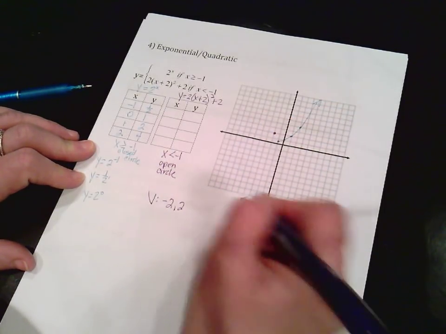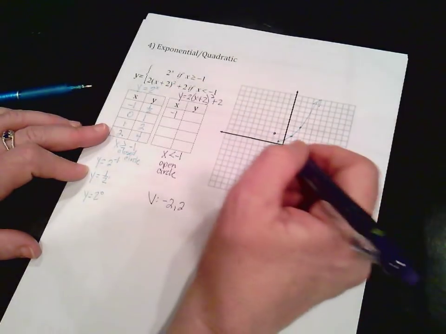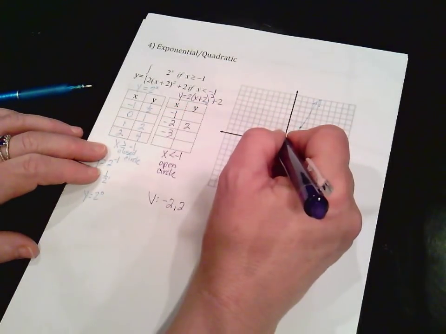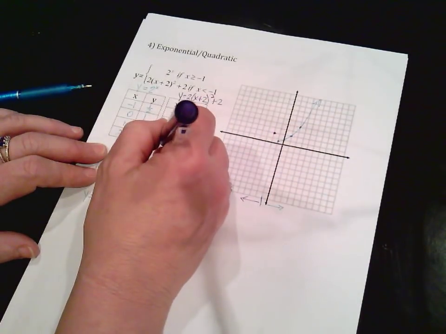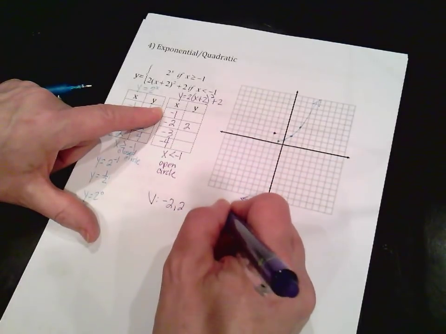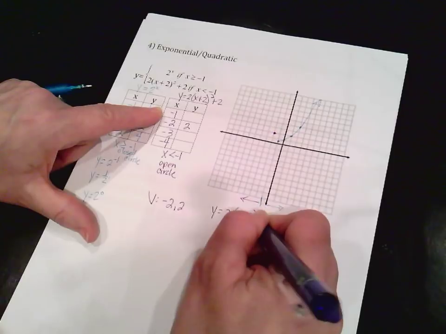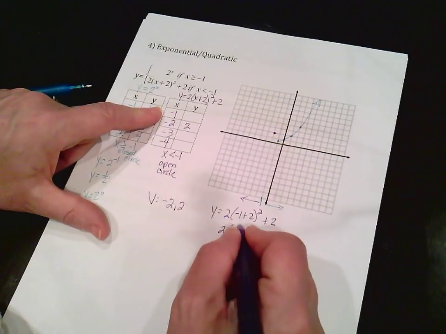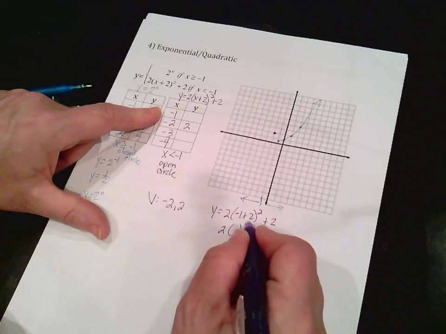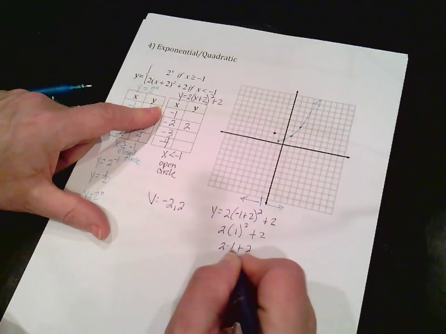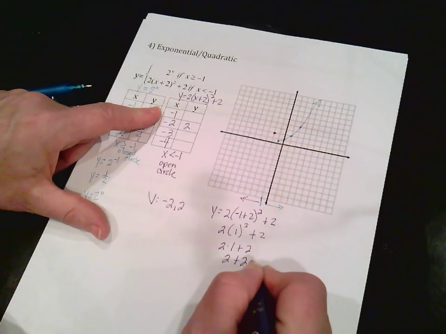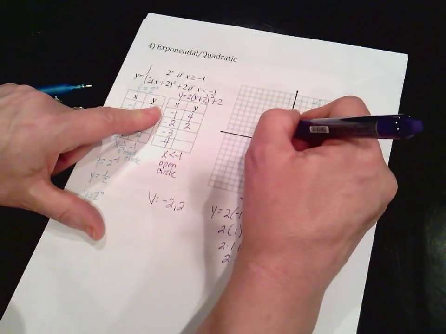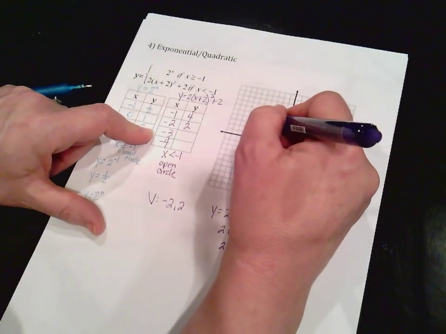This is true to the left of negative 1, so I have to have negative 1 as one of my points. I've already said negative 2 on my vertex is positive 2. I'm going to take negative 3, and since that's the vertex, that'll mirror whatever I get for negative 1. And then I'll plug in negative 4. When I plug in negative 1, I get y equals 2 times negative 1 plus 2 squared plus 2. I'll do what's in the parentheses first. Negative 1 and 2 is 1 squared plus 2. I square before I multiply, so 1 squared is 1. 2 times 1 is 2. And 2 plus 2 is 4. So when x is negative 1, y is 4. Negative 1 and up 4. I'm going to mirror that on the other side with negative 3. I go negative 3 and up 4.